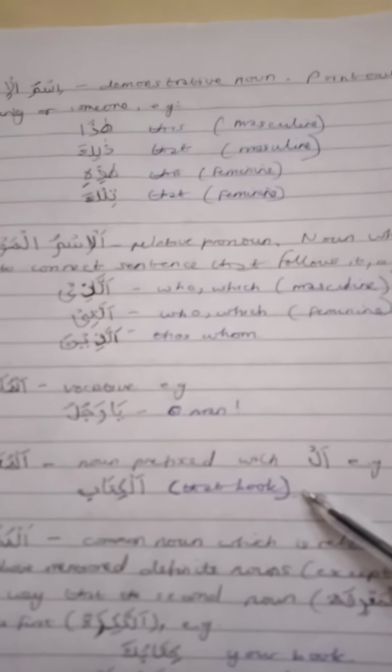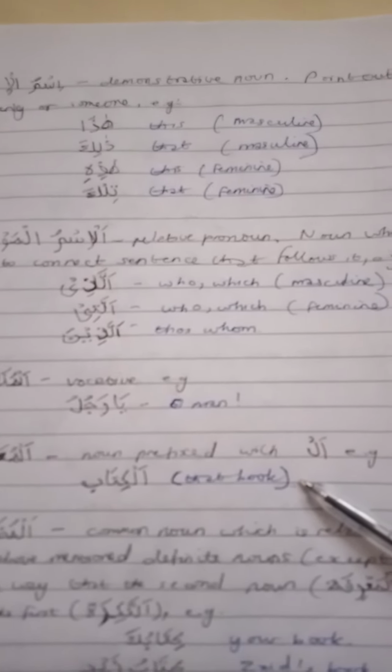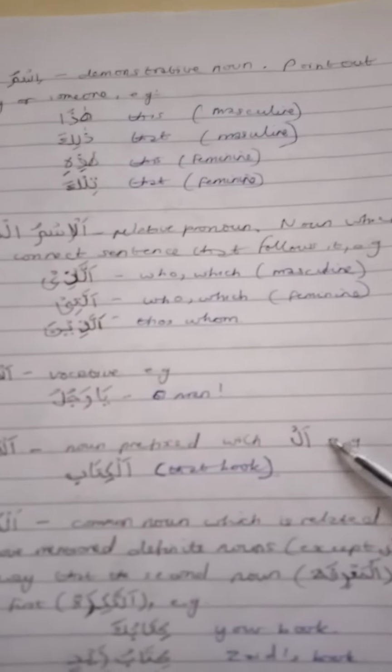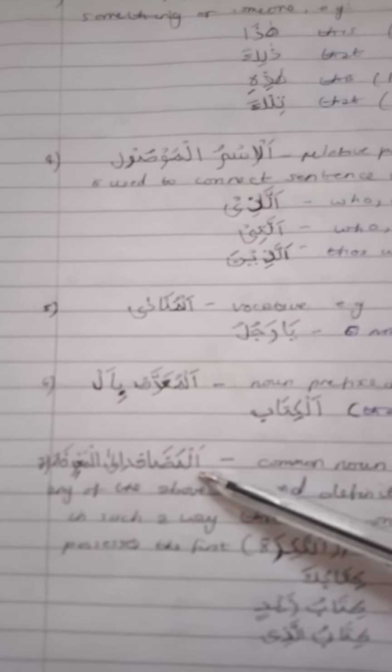Then you've got al-mu'arraf bi-al. So we've done that. Al-mu'arraf bi-al is just a fancy way of saying the alif lam, which comes at the beginning of a word. So that makes a word ma'rifah. So noun prefixed with alif lam, e.g. al-kitab. And then al-mudwaf ilal ma'rifah.